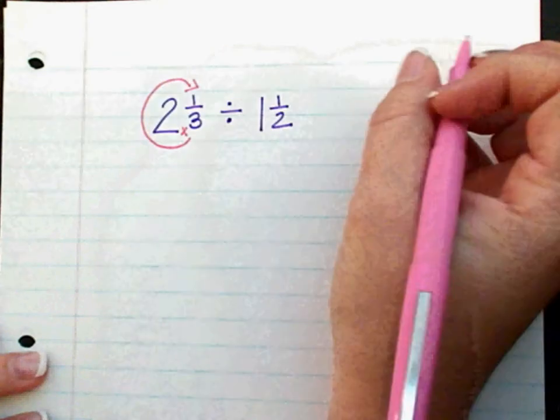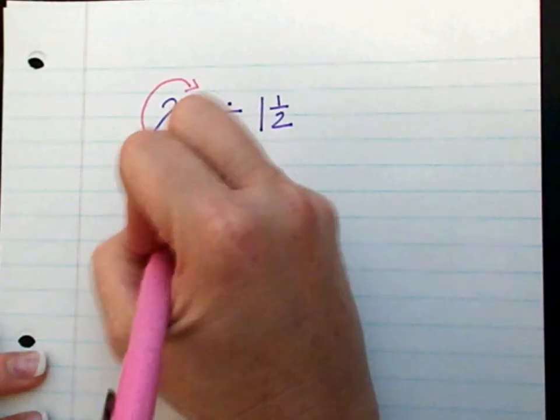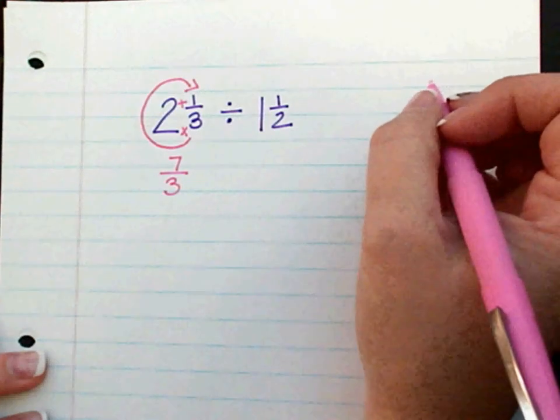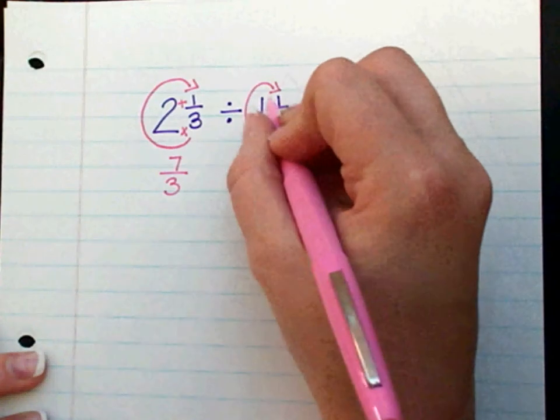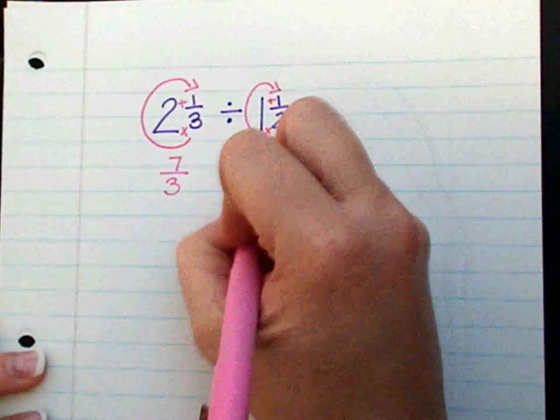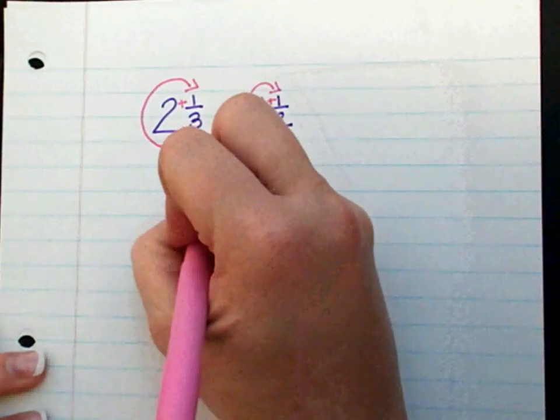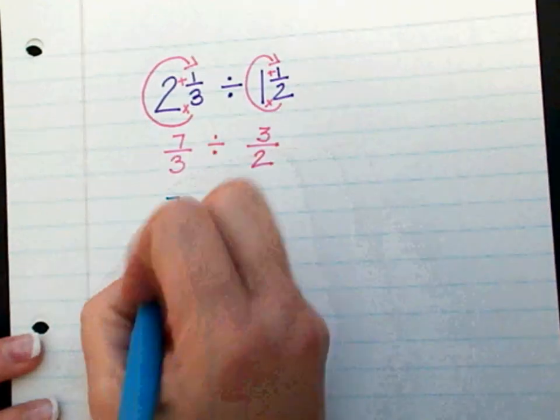How we do that is multiply and add. 3 times 2 is 6, plus 1 is 7. Denominator stays the same. We'll get that one out of a mixed into an improper. Multiply and add. 2 times 1 is 2, plus 1 is 3. Denominator stays the same.